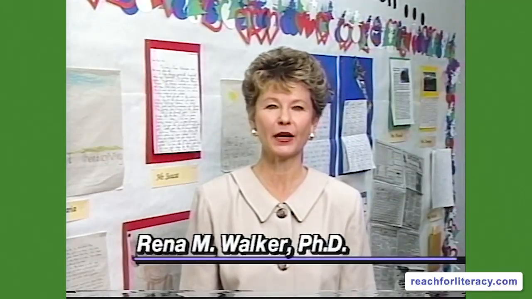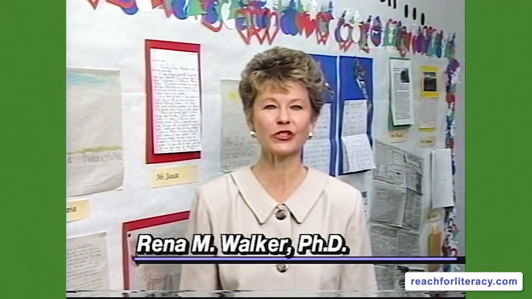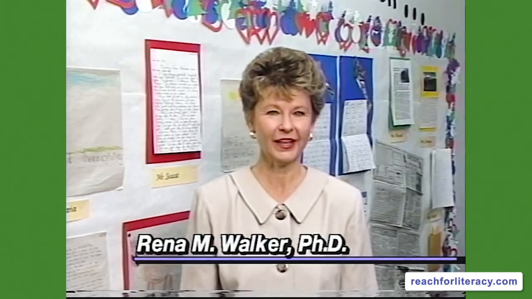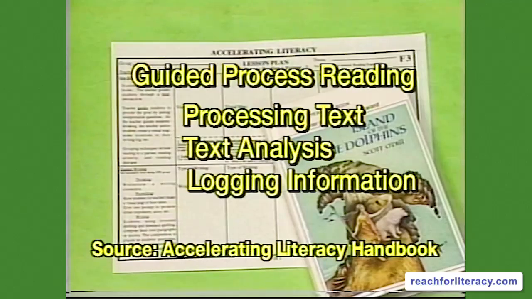Hello. This tape will present a heterogeneous guided process reading group at the intermediate level. The inquiry is focused around the theme of survival. We will view intermediate students participating in discussions and thinking about a core literature selection. The reference pages used in this guided process reading session are included in your Accelerating Literacy Training Handbook. This lesson will include processing text, text analysis, and logging information.